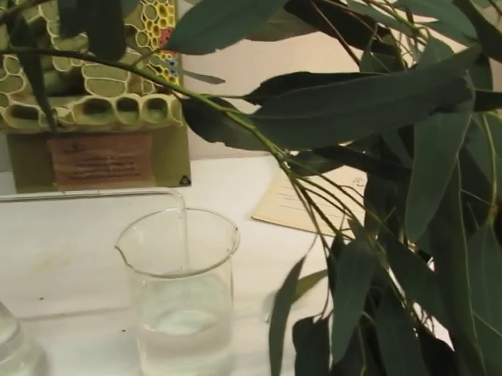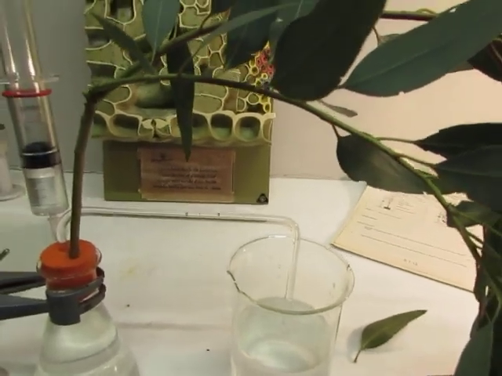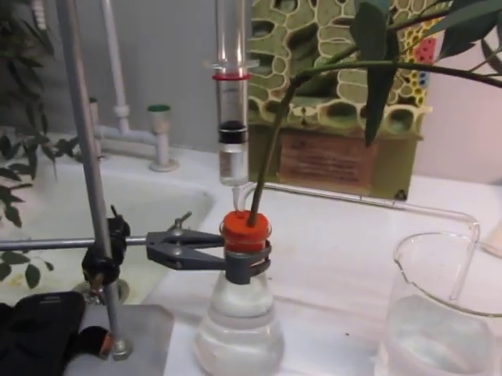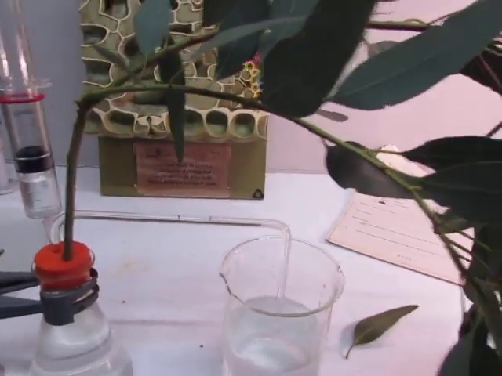I'll take the third one and then I calculate the mean of the three measurements, and in that way I get a more accurate indication of the rate of transpiration.